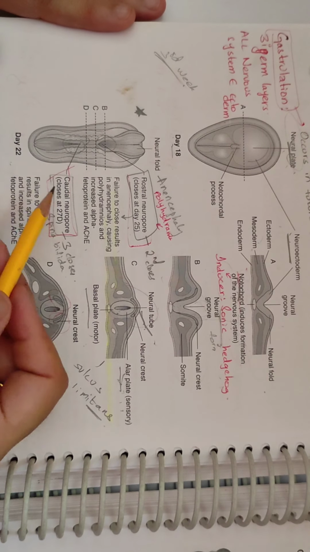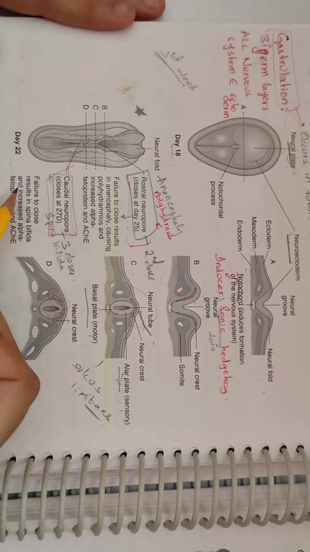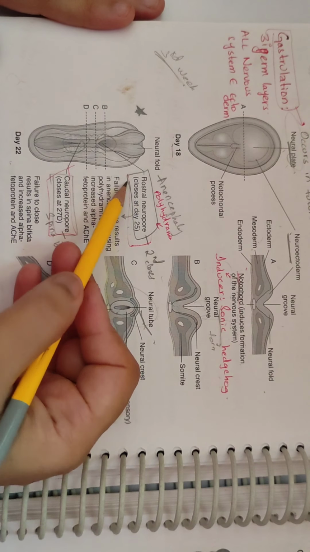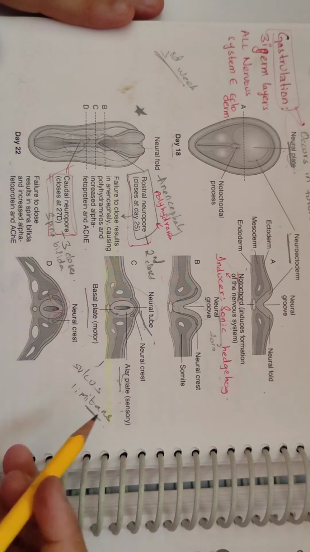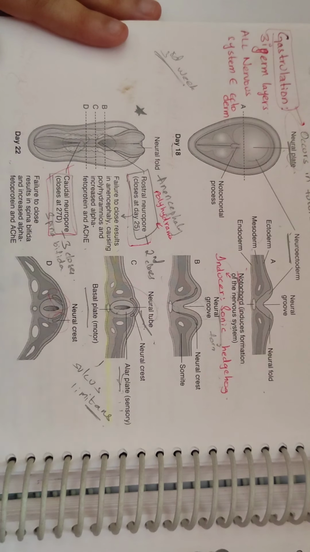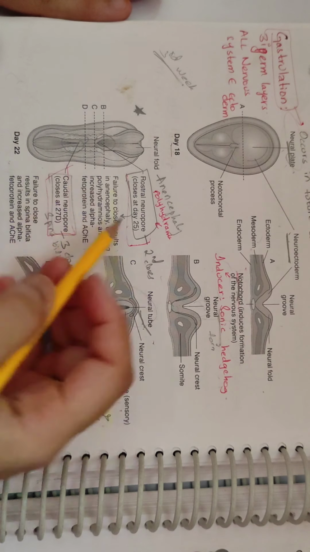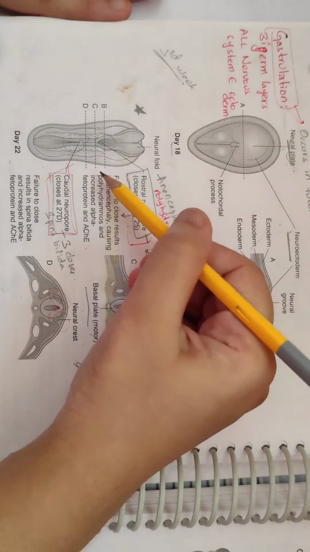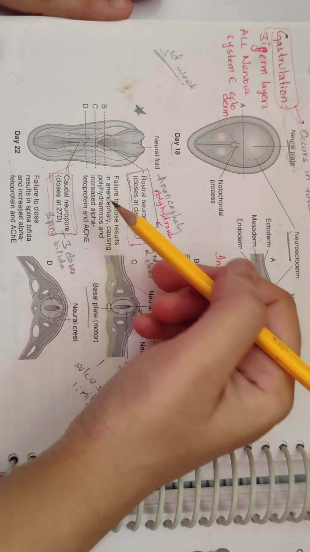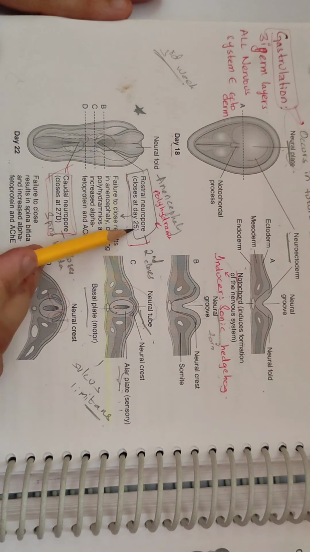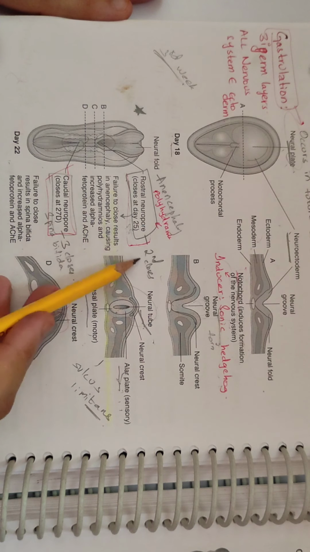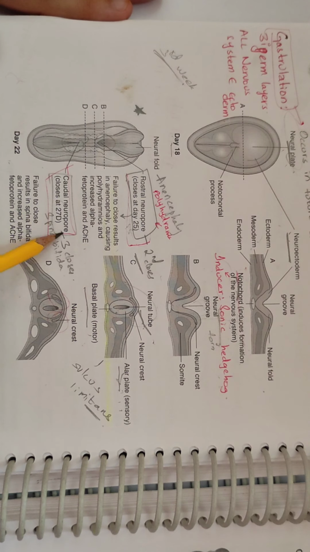What happened here is the neuropores close. This closure takes place on particular days, and in different ways. First, the middle neuropore of the neural tube closes, then the rostral end at day 25 closes second, and the caudal at day 27 closes third.